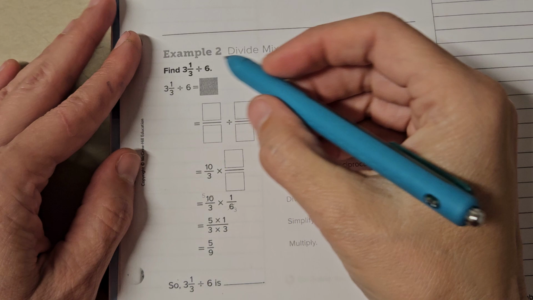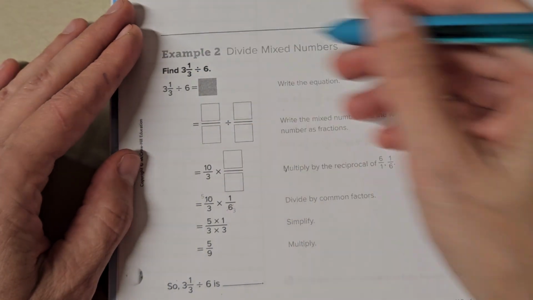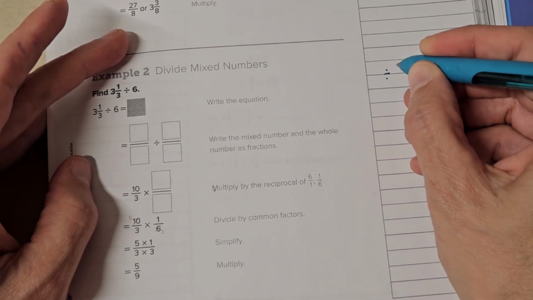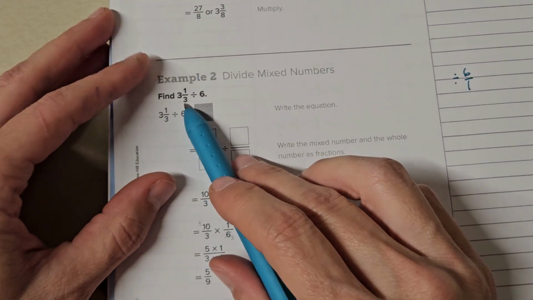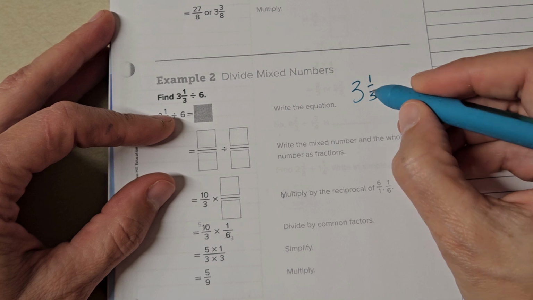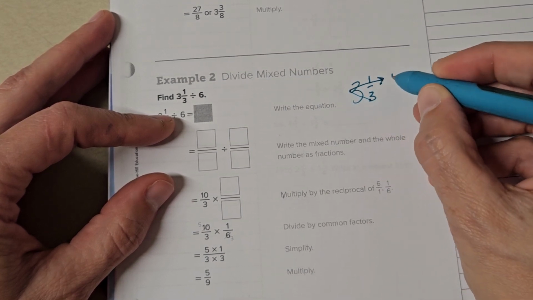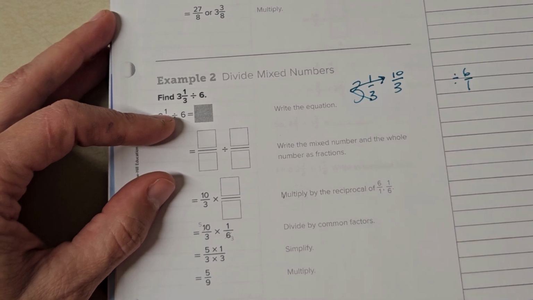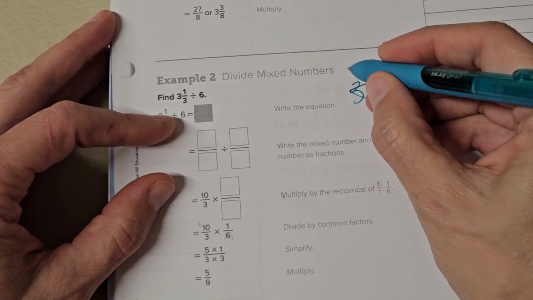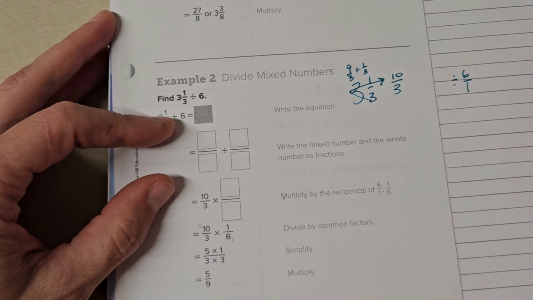So let's figure out what to do. Well, the 6 we know. Oh, they give us these boxes. I don't like to use the boxes. They give us the 6. 6 over 1. But then we've got this 3 1/3. Here's how you do it. 3 1/3. The denominator times the whole number. 3 times 3 is 9 plus 1 is 10 over your original 3. Here's what really happens. You find that there are 9/3 in a 3, and there's 1/3 in the 1/3, and you add it up and you get 10/3.